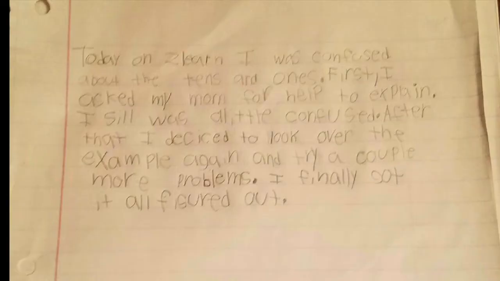They wrote, "Today on Z-Learn, I was confused about the tens and ones." Right off the bat, they're establishing the setting for us. It takes place today. That's when it takes place, and it takes place on Z-Learn. They were on Z-Learn, that's where it takes place. They wrote, "First, I asked my mom for help to explain." That was the first event that happens.